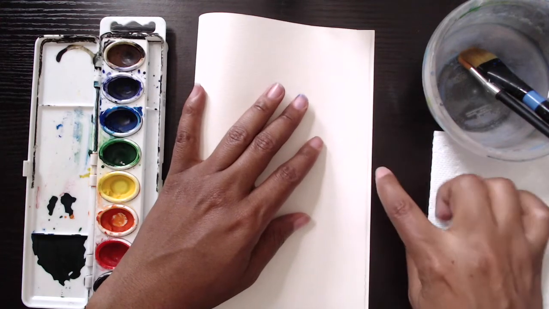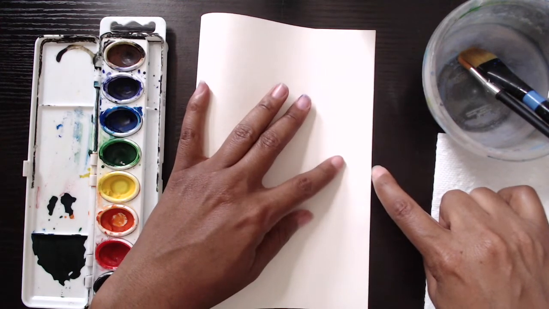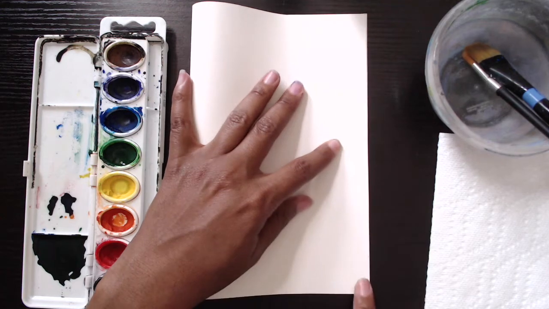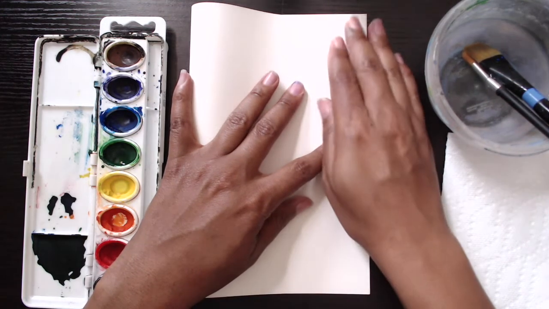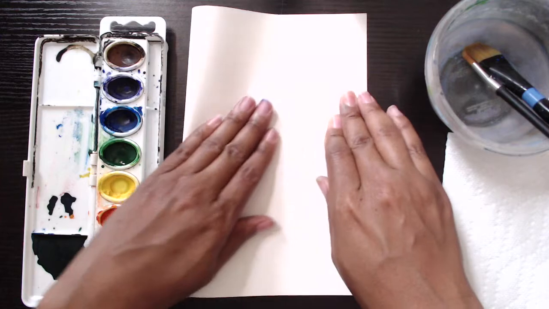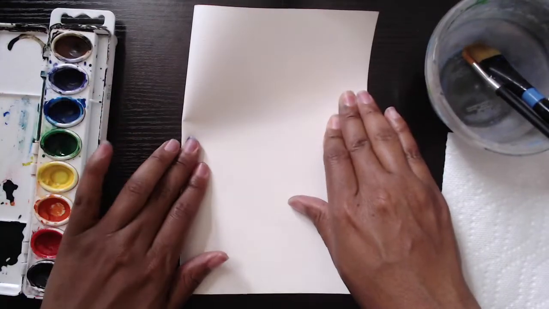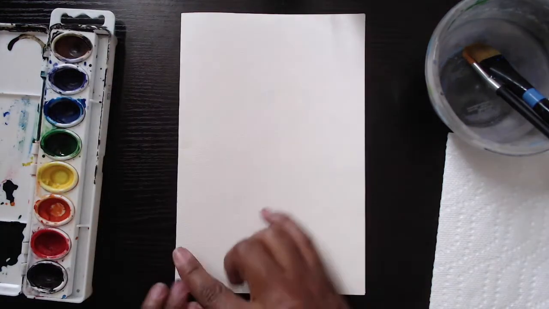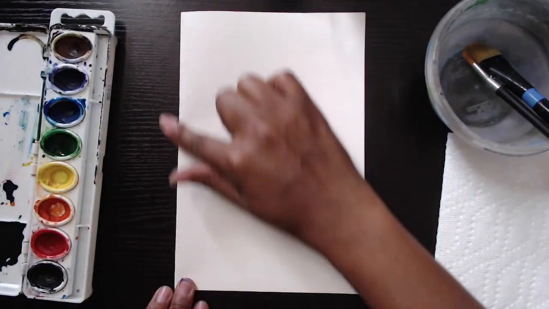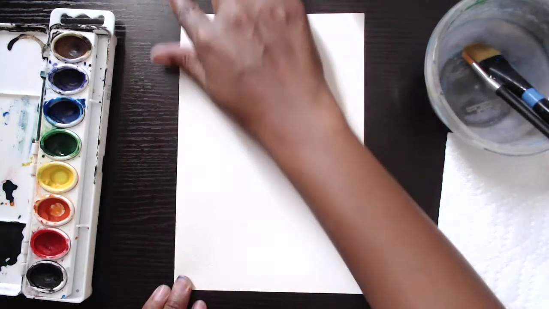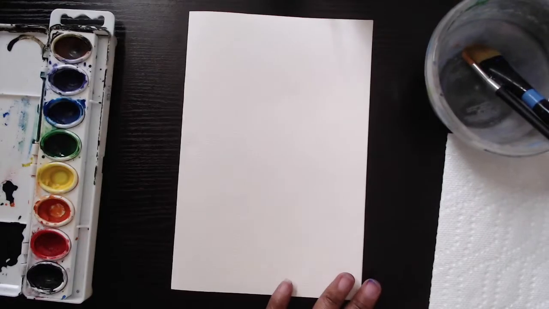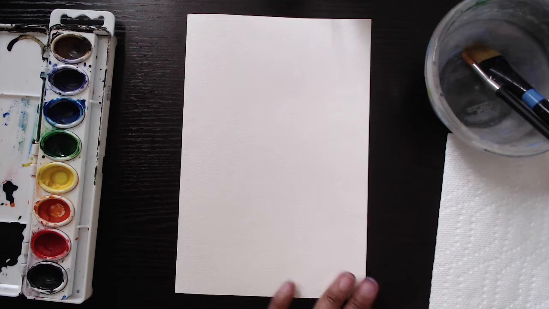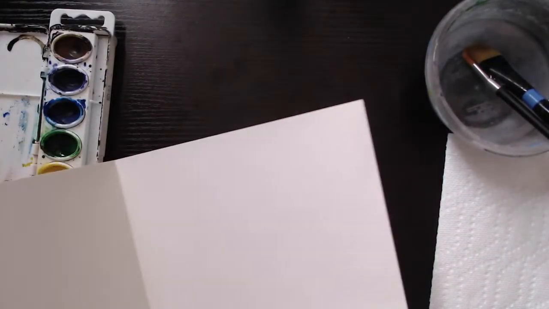You want to make sure your edges line up. Make sure your corners line up. You want to fold it, make sure all the edges and corners line up, and then you just want to press down on your folded edge to make sure that it is completely folded for our project. Now you can do this one of two ways. It really doesn't matter. You can either grab your scissors and you can cut on the fold.